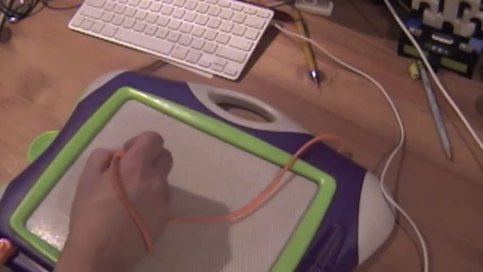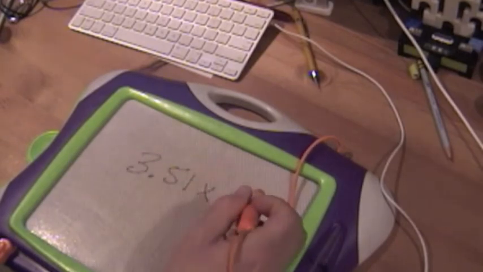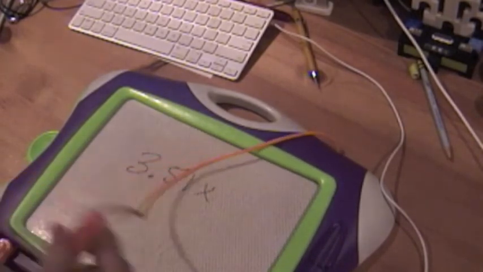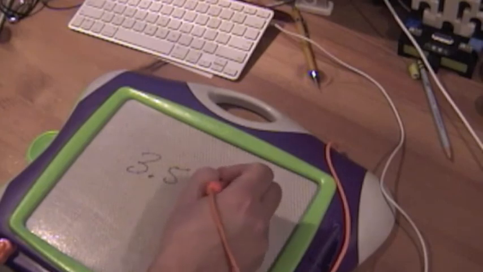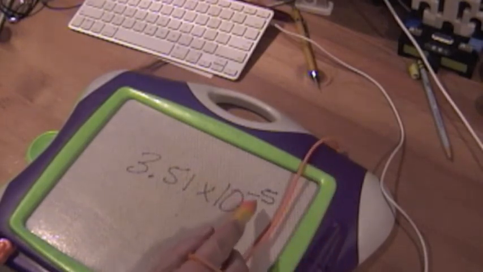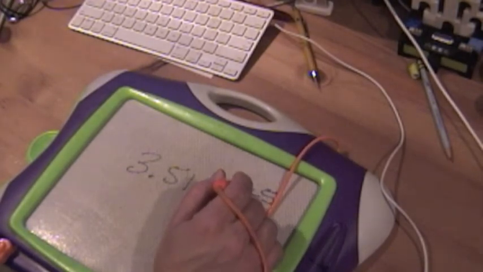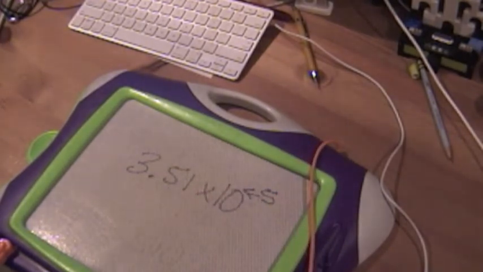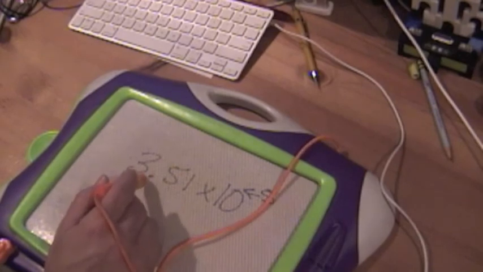If 3.51 was multiplied by a negative exponent, let's say to the negative fifth power, this is actually just telling me I need to move my decimal point in this direction, to the left. So I'm going to start here, where the decimal point is, and move to the left.